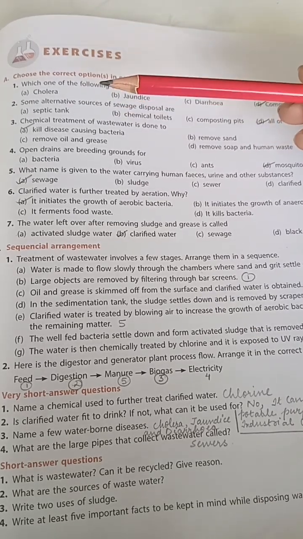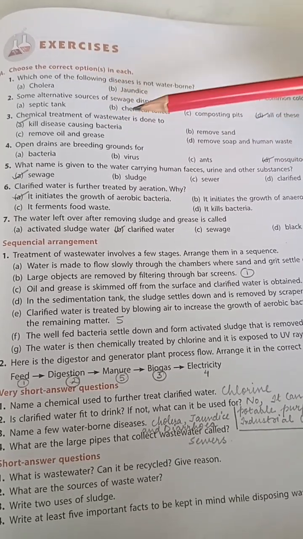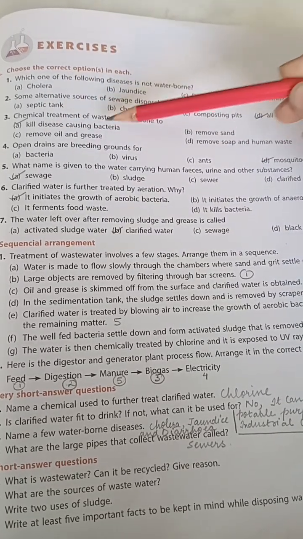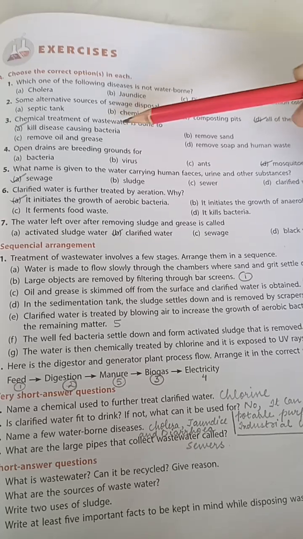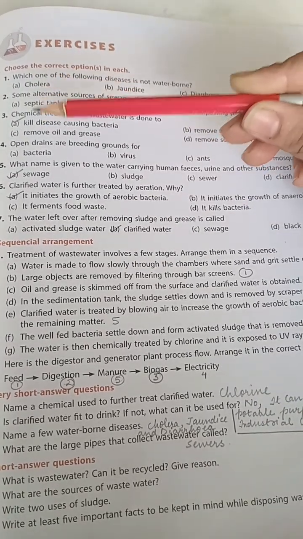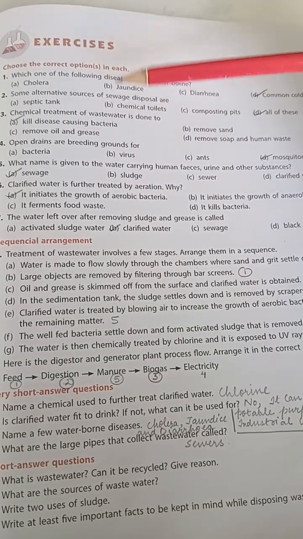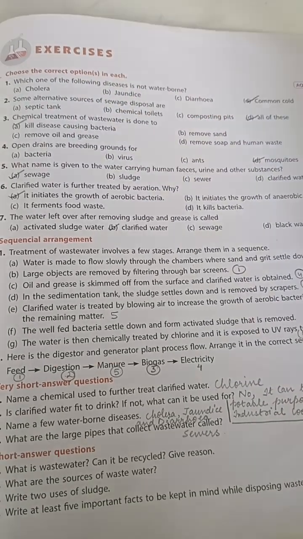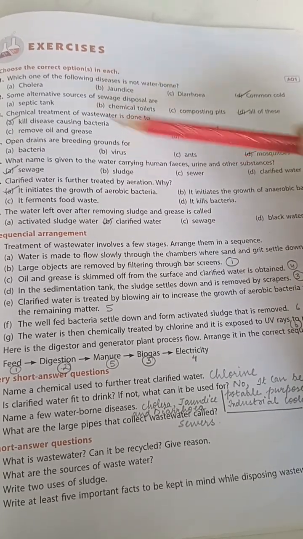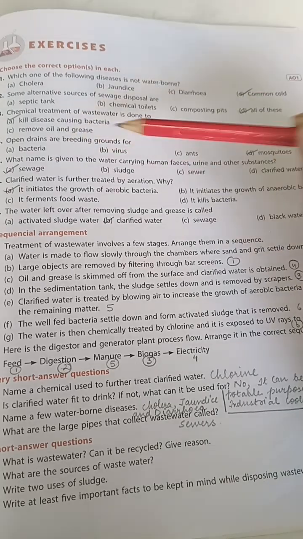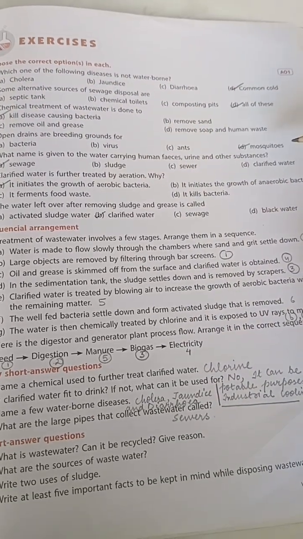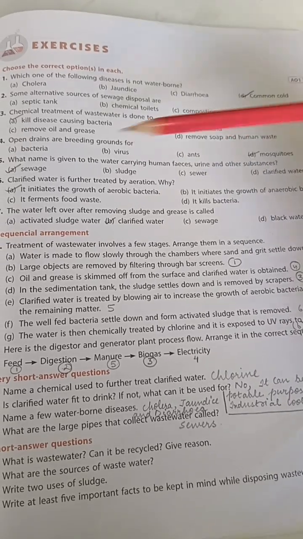Third question, chemical treatment of wastewater is done to. We have studied about the chemical treatment of the wastewater, that is sewage. Yes, so it is done to A part, kill the disease causing bacteria. Next, open drains are breeding grounds for. So open drains, they are the breeding ground for what? Bacteria, virus, ants, or mosquitoes? D part, mosquitoes is the right answer.